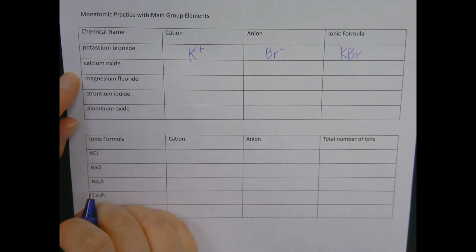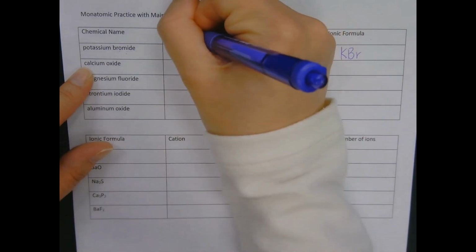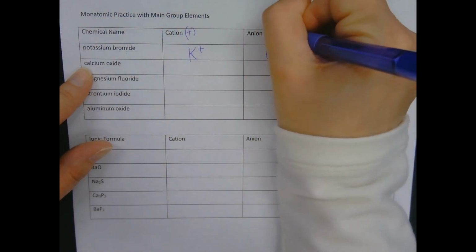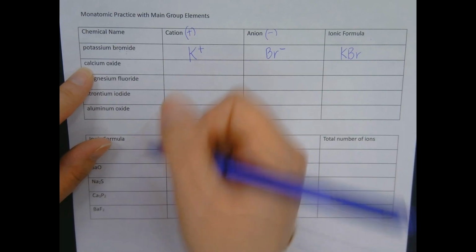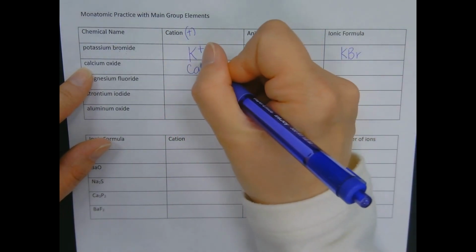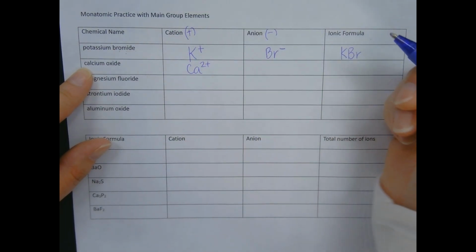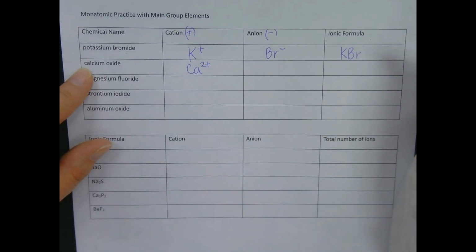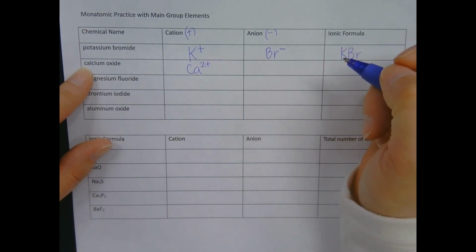Now let's look at calcium oxide. So the calcium is written first, and that's our cation. Remember, cations are positive, anions are negative. Okay, so calcium is Ca. It's in group 2A, which means it has a 2+ charge. And we know this because the calcium has two valence electrons to give away.